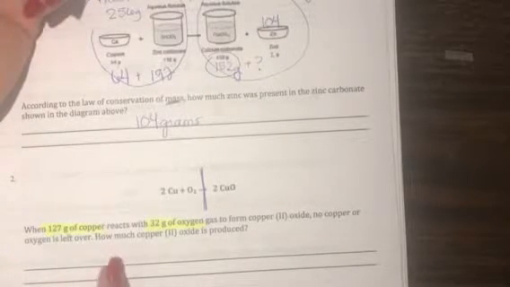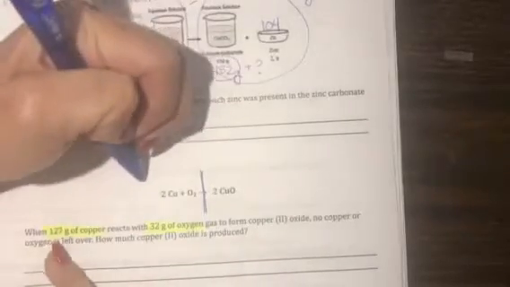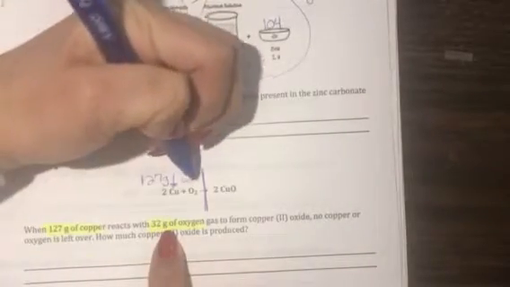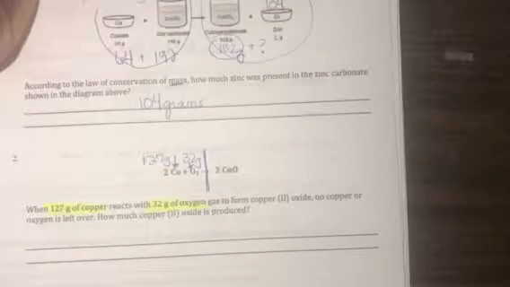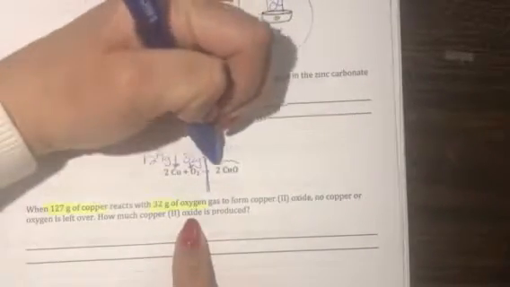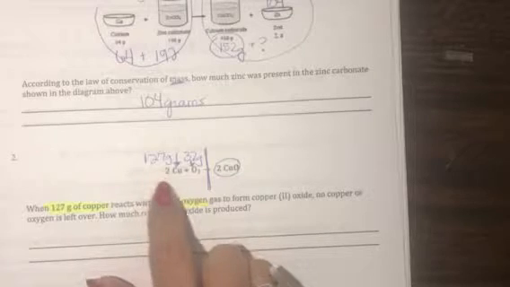Okay, so let's break this up. These need to equal each other. It took me a little bit to even know what they're asking for. But then they gave me some numbers. So it said 127 grams of copper reacted with 32 grams of oxygen. And they want to know how much did they produce. What do you guys think we have to do? We're going to have to add these together to see how much all of this weighs together. So 127 plus 32.